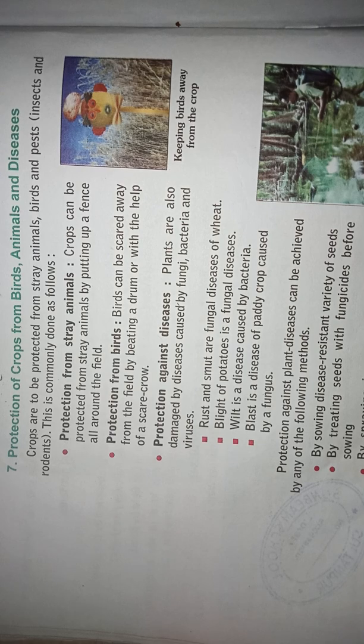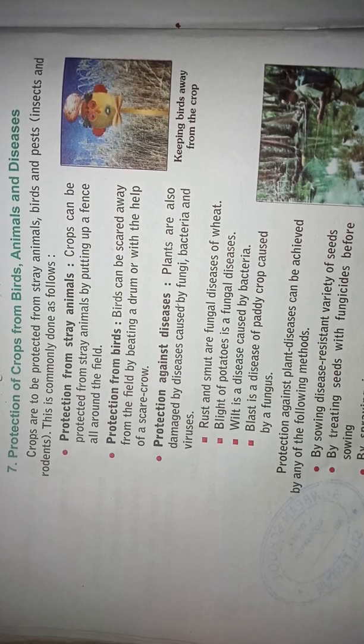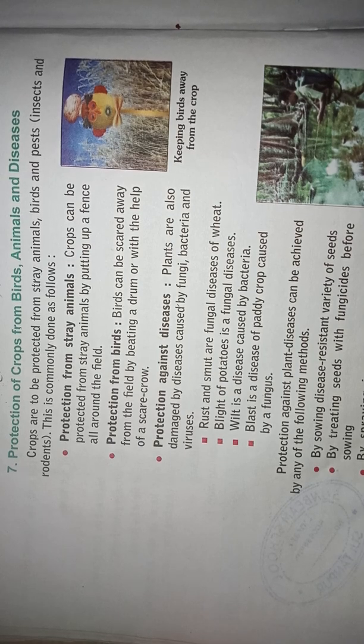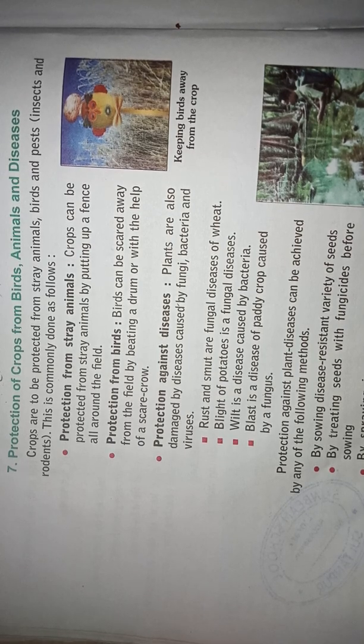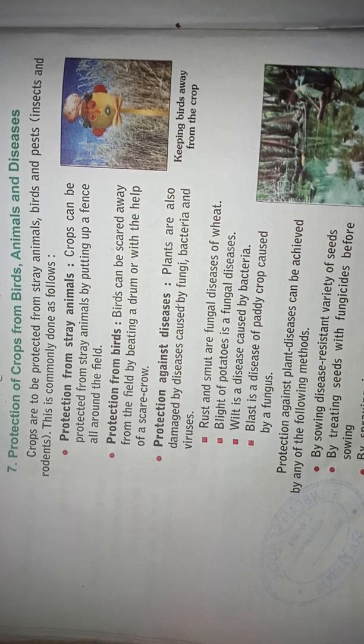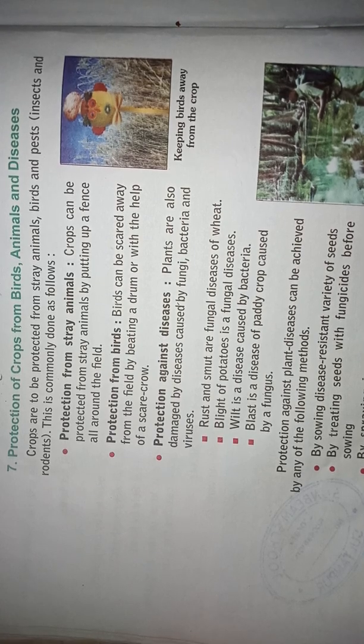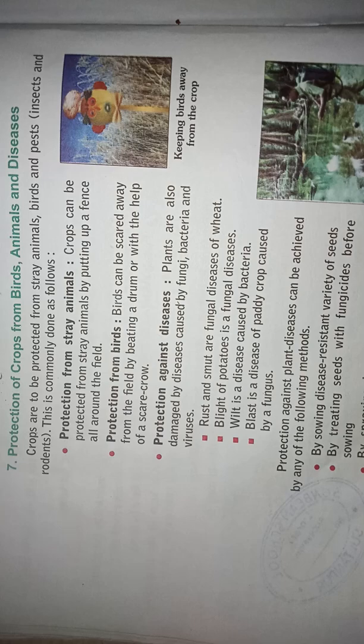As you can see in the figure, scarecrow जो फील्ड के बीच में बना के लटका दिए जाते हैं या टांग दिए जाते हैं, तो उनको हम स्केयर क्रो बोलते हैं. वो डराने के लिए होते हैं. और sometimes you see the beating of the drum is also done frequently, so that the birds can be scared.